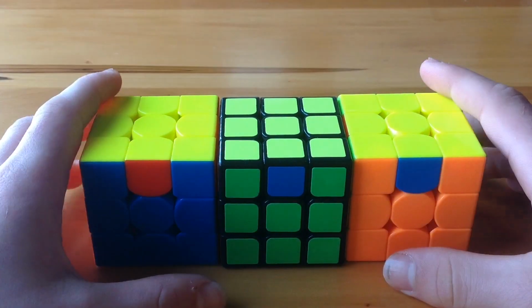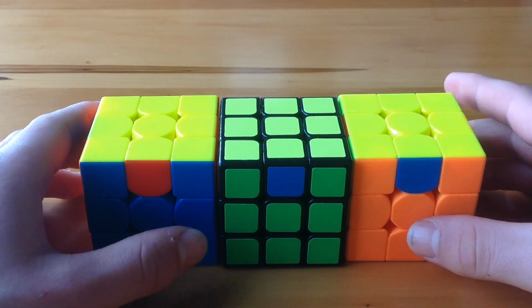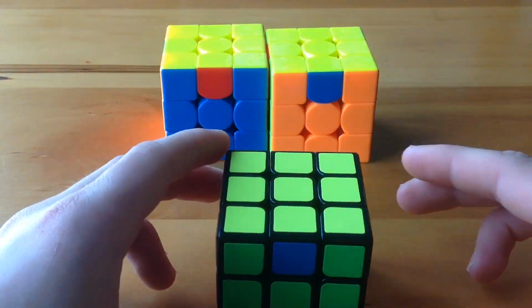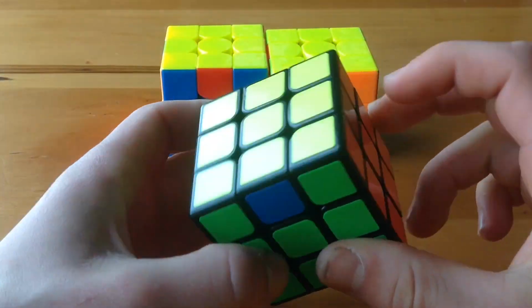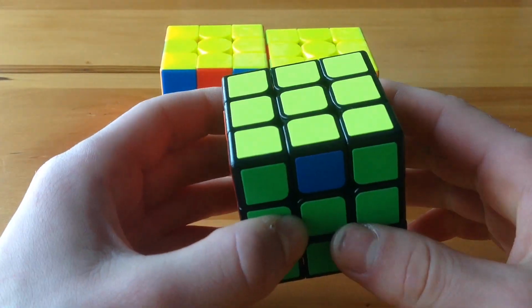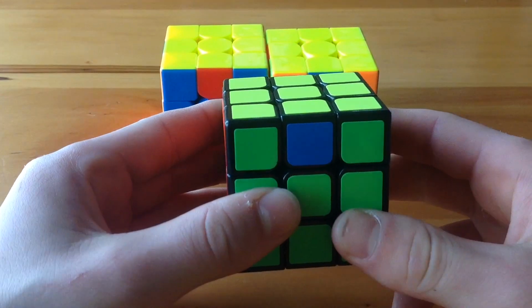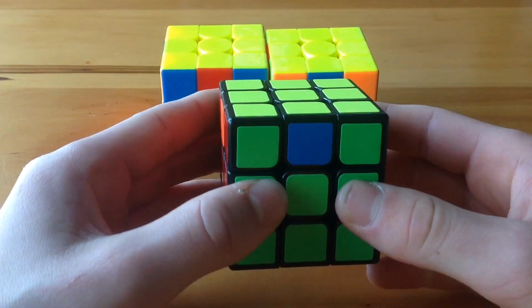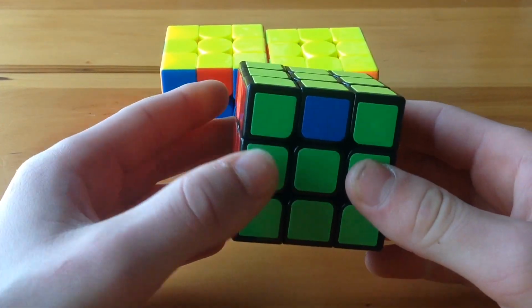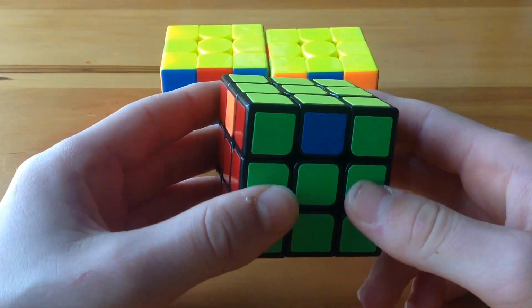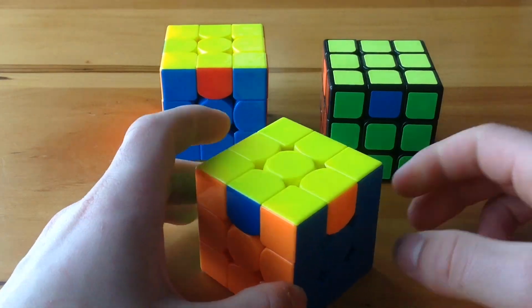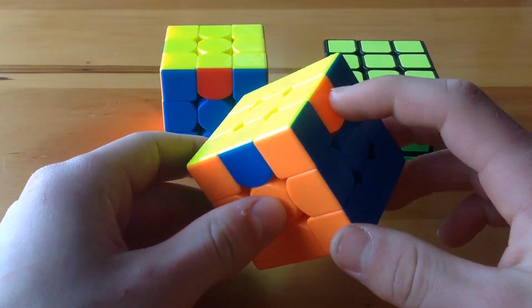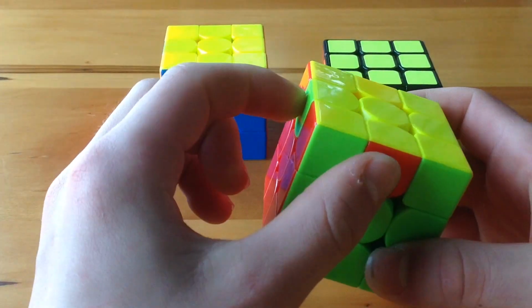So after you've done this, there's three cases that you can find yourself with. The first one is known as an H-Perm, and it's where these two edge pieces are opposite and these two edge pieces are opposite. There's a very simple algorithm for that, but I'm trying to show you the simplest method. So if you want to learn that algorithm, comment below, but I'm not actually going to show you that algorithm in this tutorial.